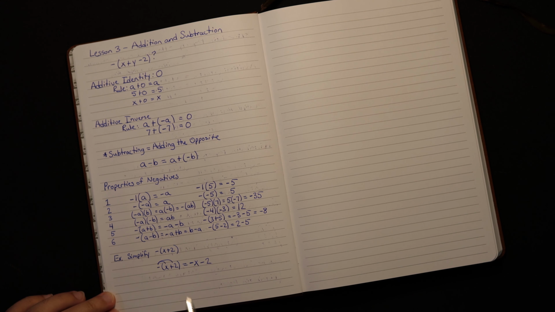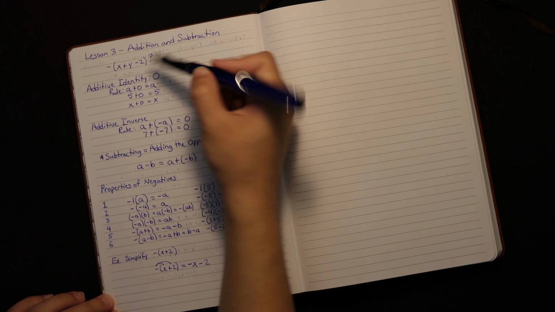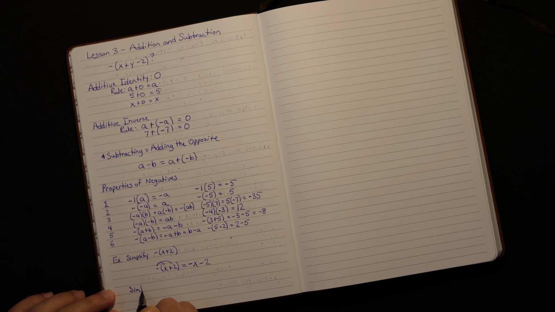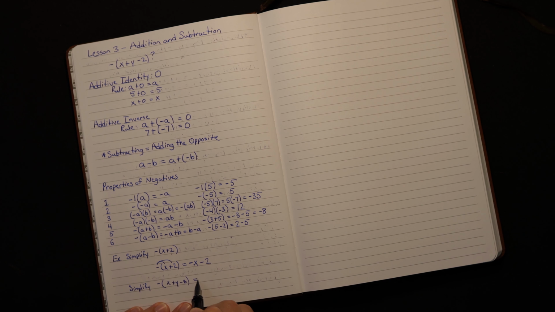Let's return to the example that I wrote down in the very top. Now, let us simplify negative x plus y minus z. Well, all that we have to do is distribute this negative into each of the terms inside the parentheses. So negative times x is minus x. Negative times a positive y is going to be minus y. And then a negative times negative z is going to be a positive z.